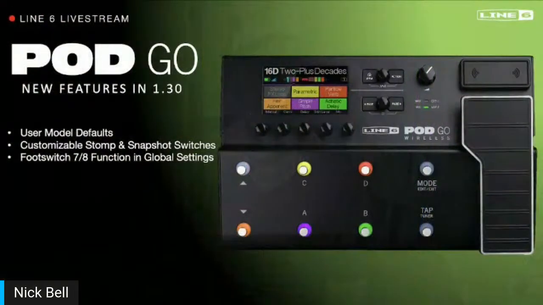So today, guys, with the pretty recent release of the firmware for PodGo 1.30, I thought there were some pretty cool additions here, especially for us Helix users. These are items we've been living with for a while, and we're pretty used to these, but I was really happy to see that these crossed over into PodGo.